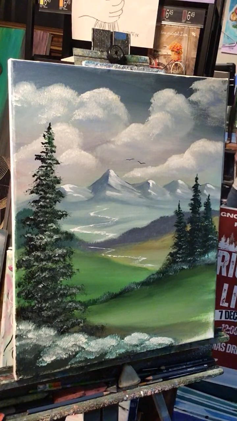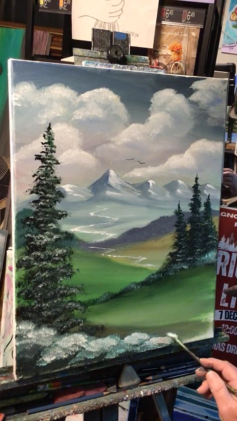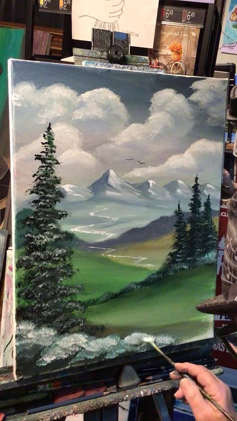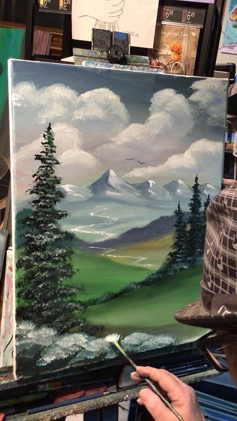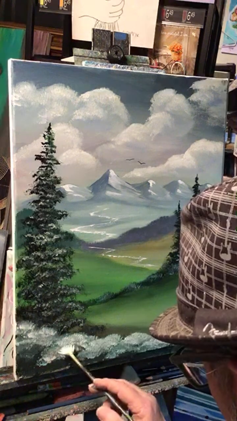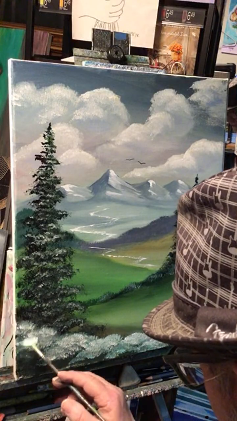Yeah, the white highlights, and then I will put some purple flowers in there. That's what we'll do.